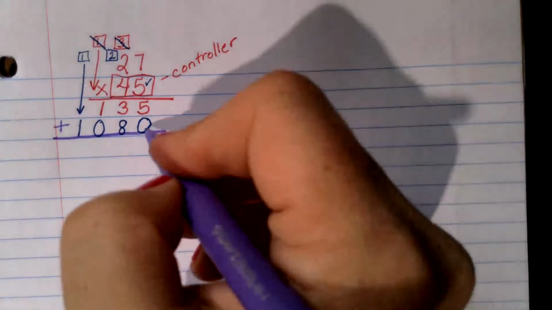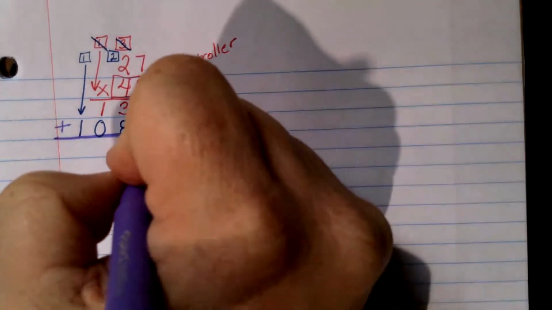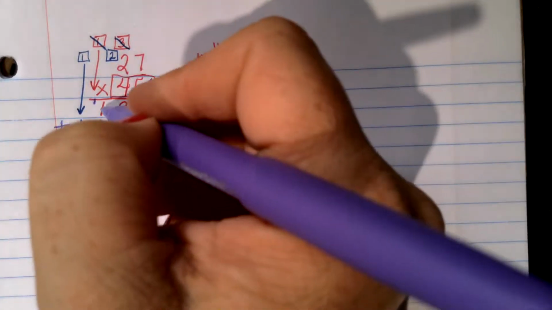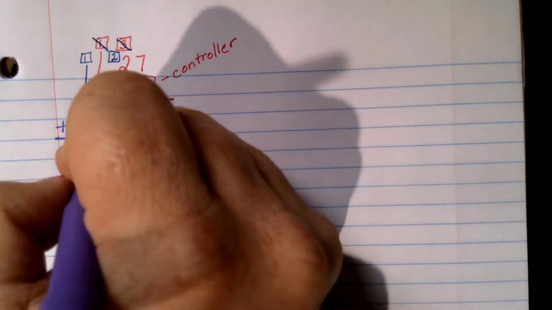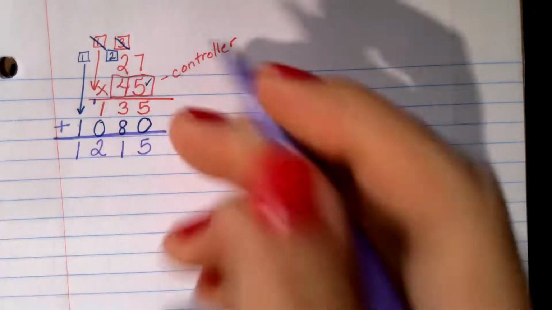And then we have one last step that we have to do. Now we have to add these numbers together. So 5 plus 0 is 5. 8 plus 3 is 11. 1, carry the 1. 1 plus 0 is 1, plus 1 more is 2. And then 1 plus nothing is 1.